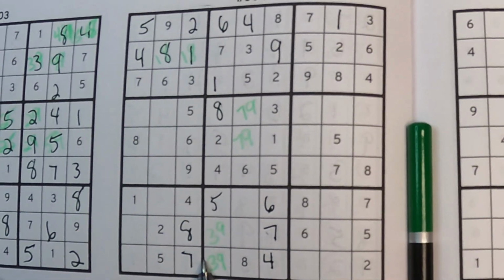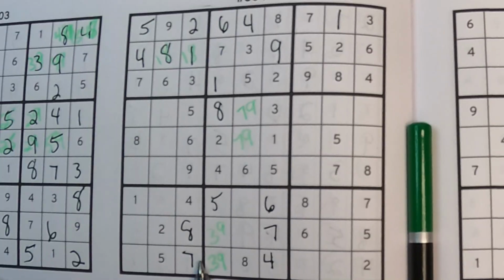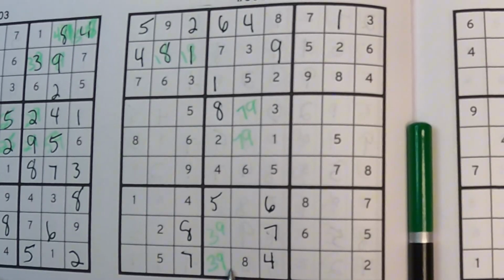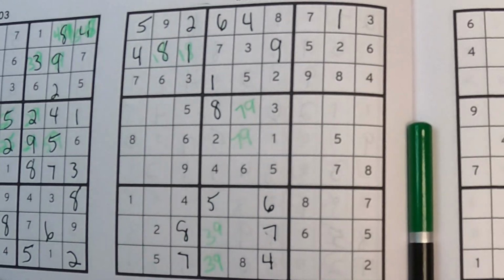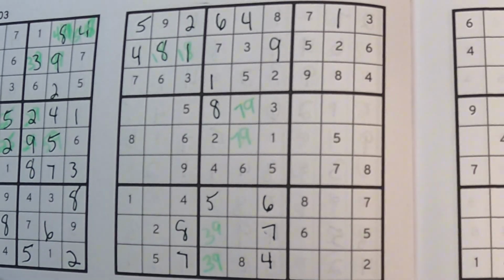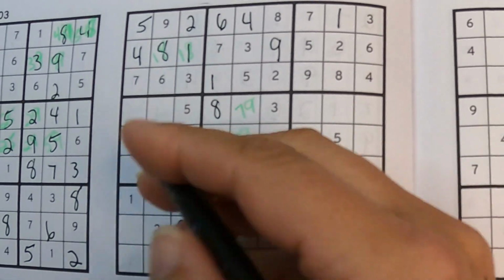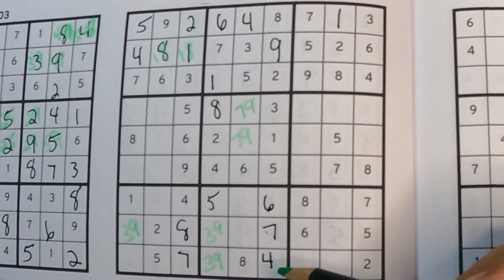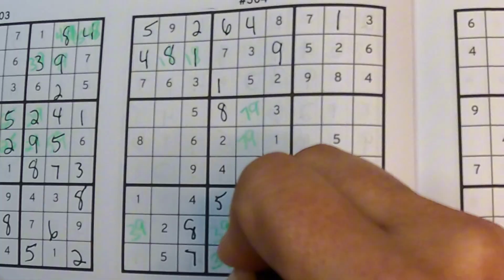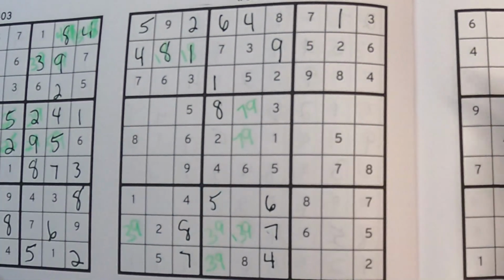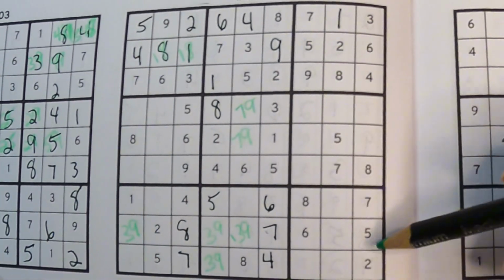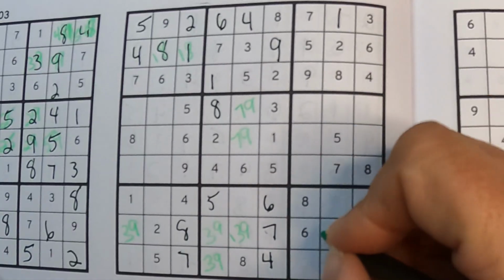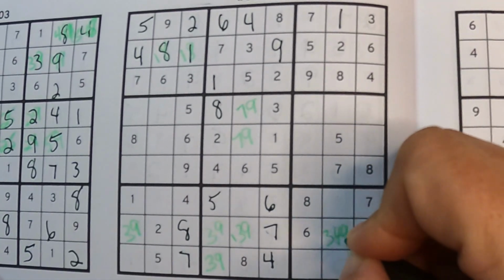For this row now, we're missing 1, 3, 4, and 9. We've got 1 and 4 here, so 3, 9. 4 here, so 1, 3, 9. 1 here, so 3, 4, 9.